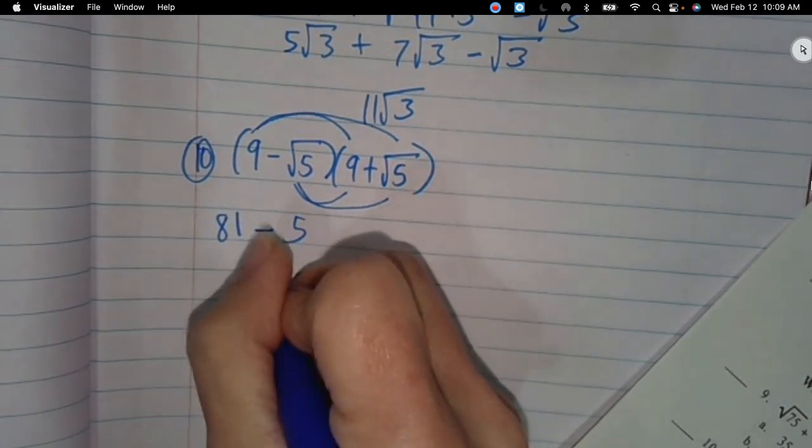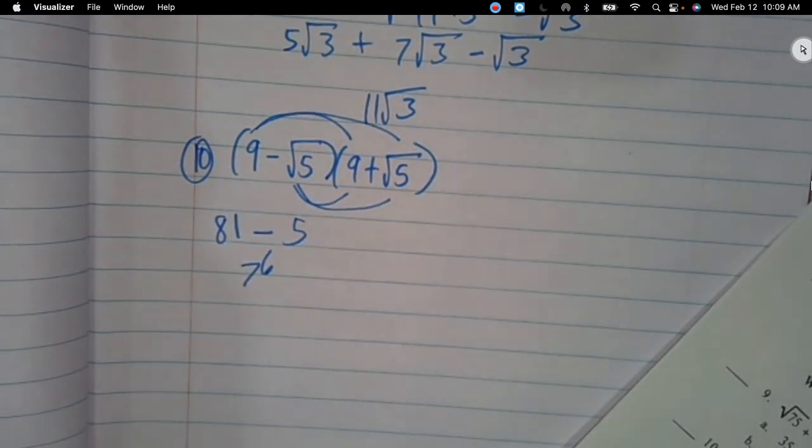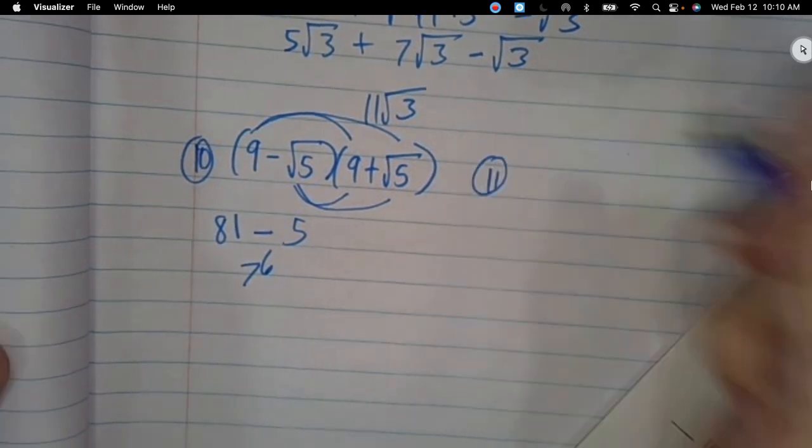Wow. Okay. Now I've got number 11 and 13 are on there. It's not bad. Not at all. Well, you just type it in your calculator, correct?